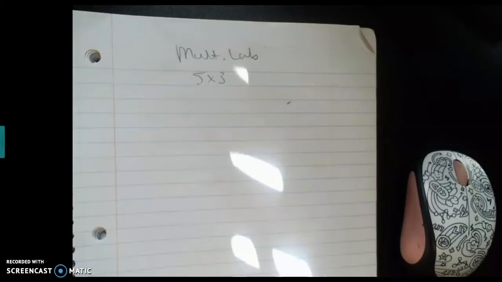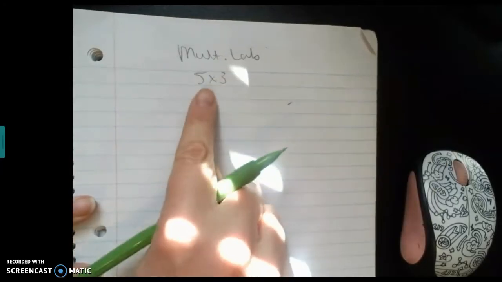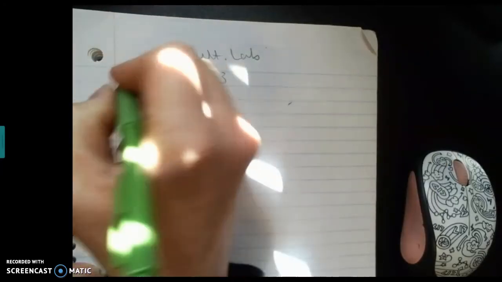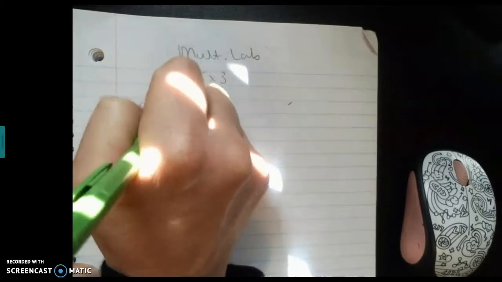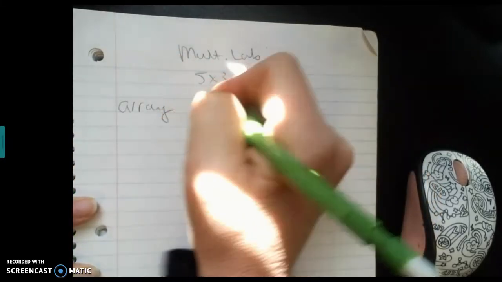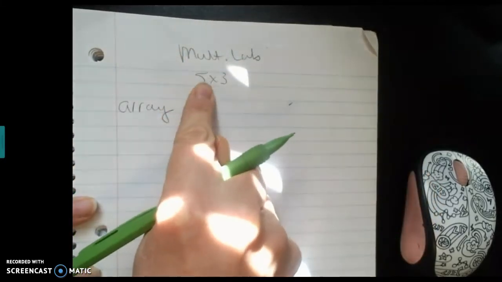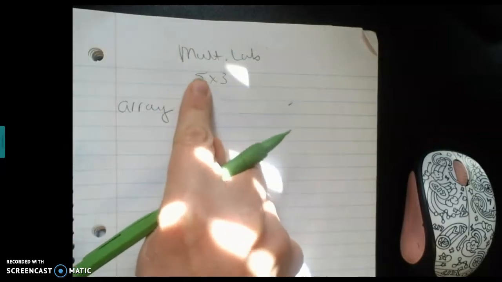Okay, here's a quick review over the different story problems: a simple group, array, ordered pair, and multiplicative comparison. So we're going to use 5 times 3 in this example. An array story problem is going to have something that is going to make kids draw 5 rows of 3 or 3 rows of 5, or columns or whatever.